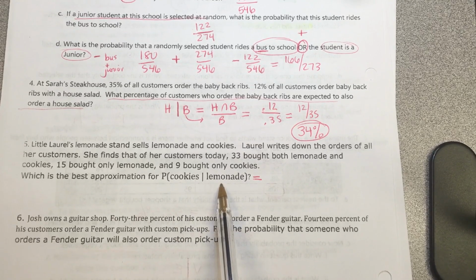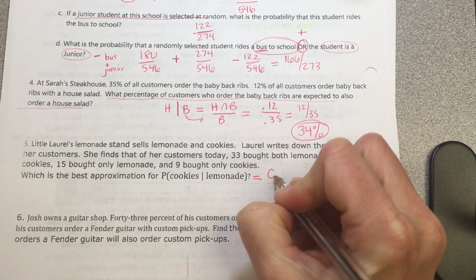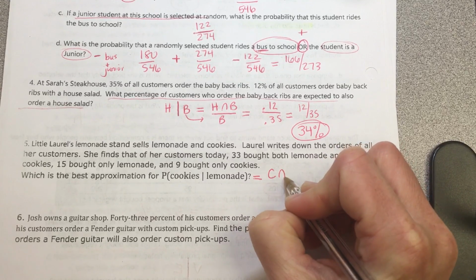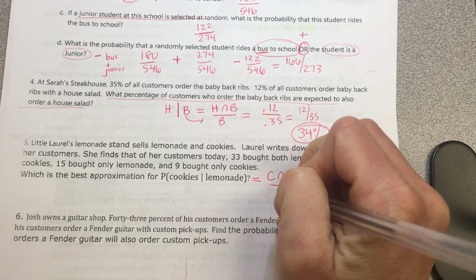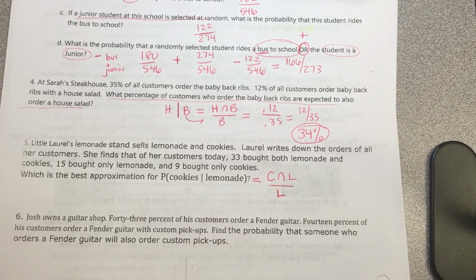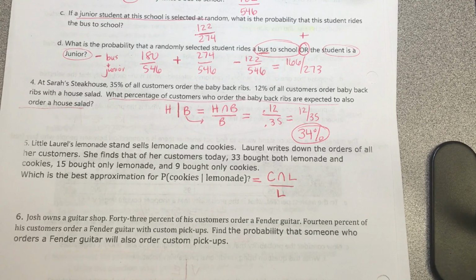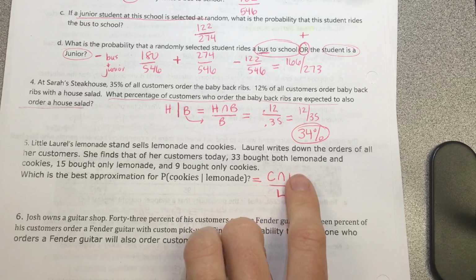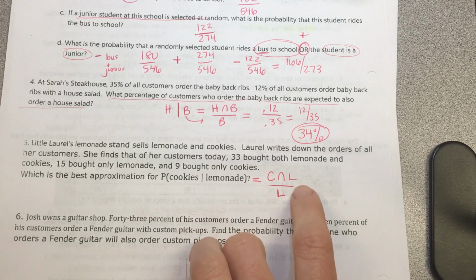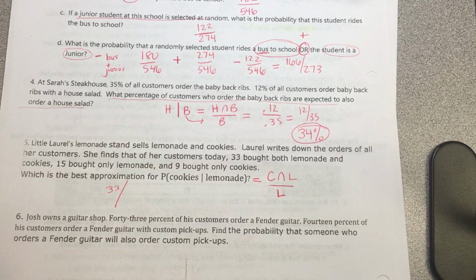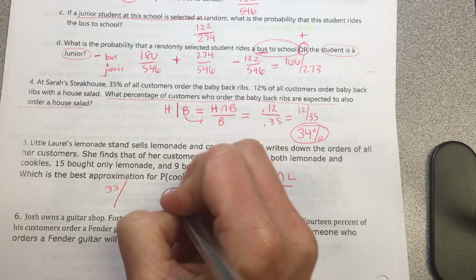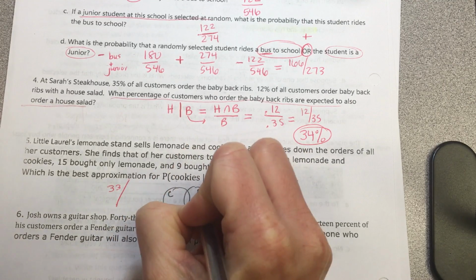So cookies given lemonade. What's the formula for that? Cookies and lemonade. Okay, cookies and lemonade over lemonade. Okay, so it looks like this problem would be really easy. The problem is you have to find the percents before you put them in. So to find out who bought cookies and lemonade, who bought cookies and lemonade? 33 people, but out of how many? Well, here's why this one's weird. So think about this.